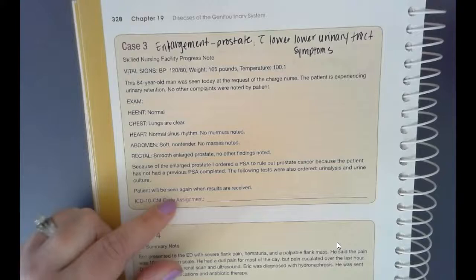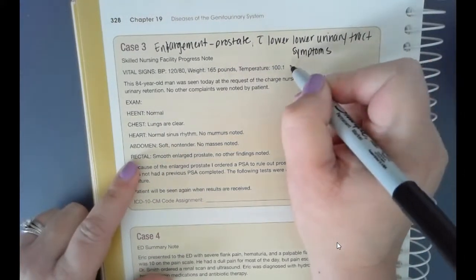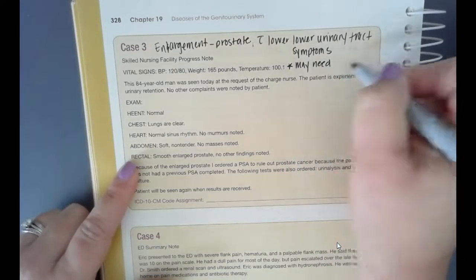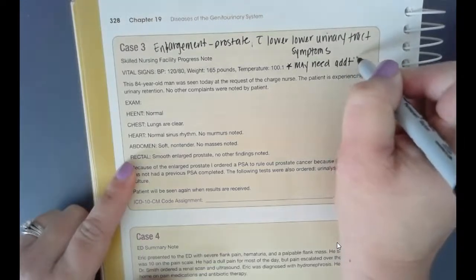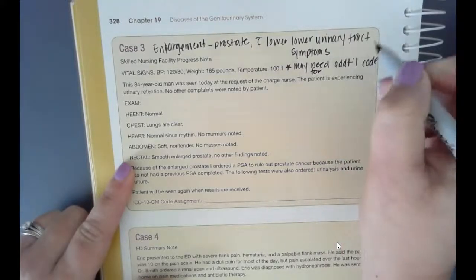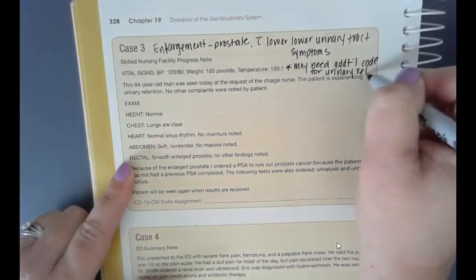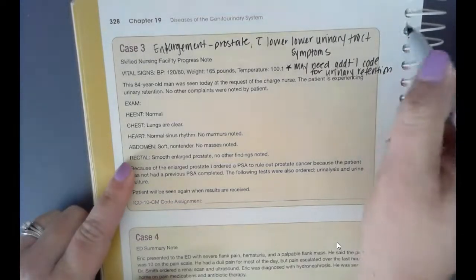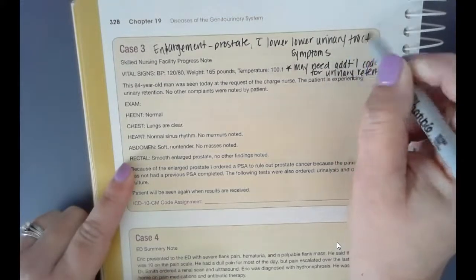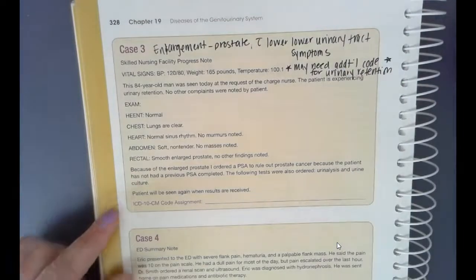And then I'm going to put a little note in here that you will need an additional code for urinary retention. Now, this will be indicated by the instructions in your prostate enlargement code. Okay? So that's case 3.